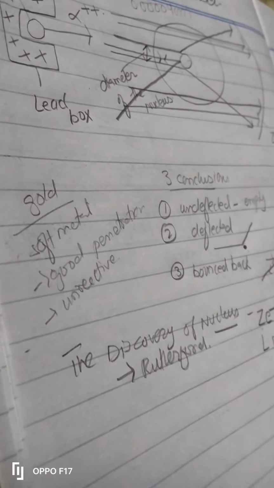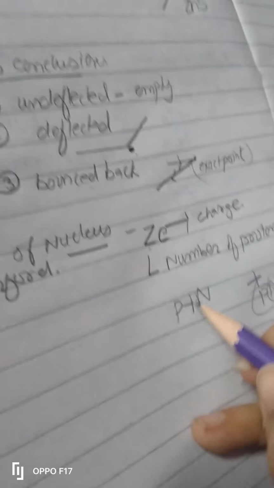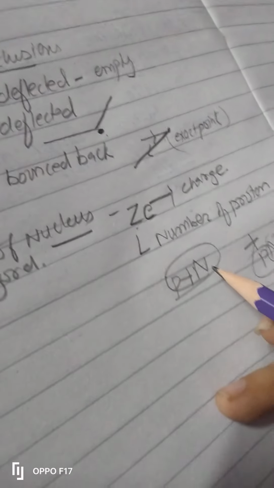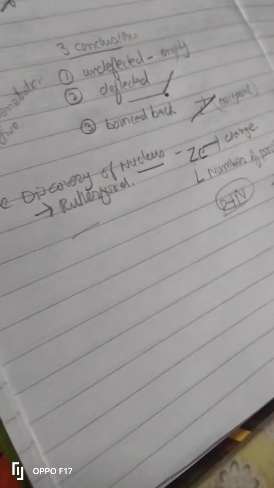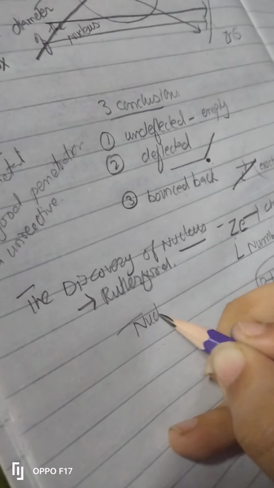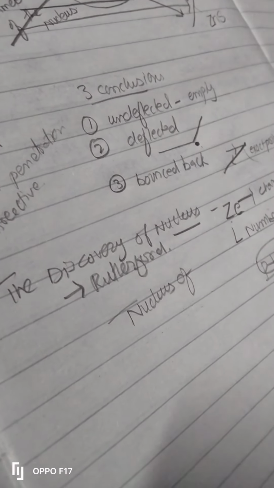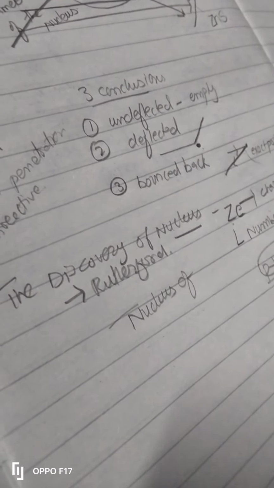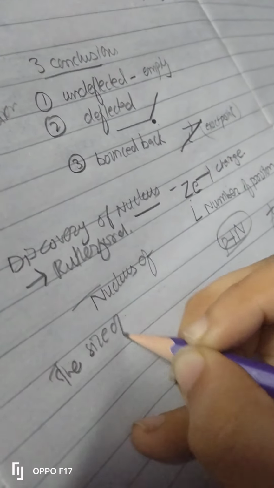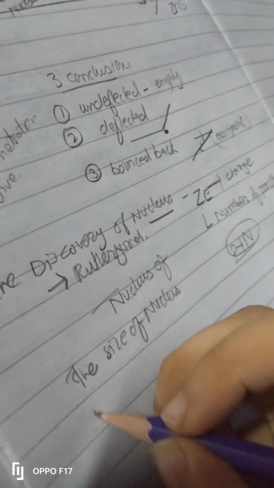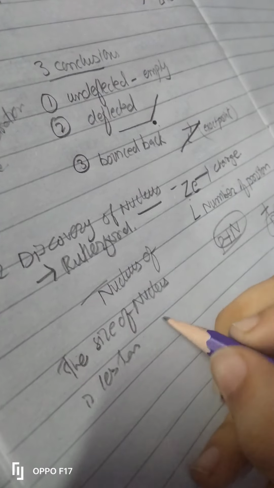More, the mass of an atom is concentrated in the nucleus of an atom. We know how we calculate the mass of an atom: electron plus neutron plus proton. So where are they located? Inside the nucleus. So obviously the mass of the atom is concentrated in the nucleus. And the volume of the nucleus is very much smaller than the volume of the atom. I'm talking about size, not mass.